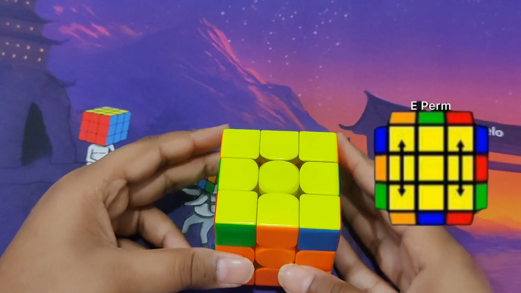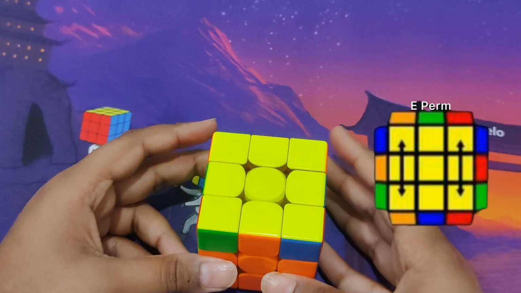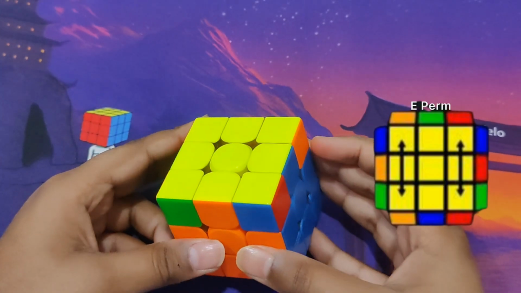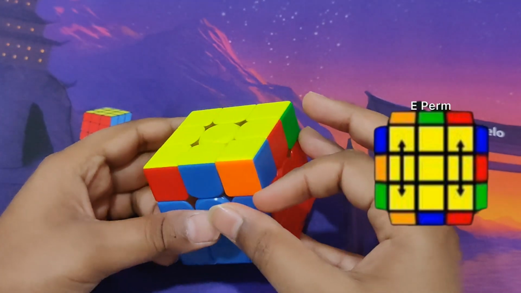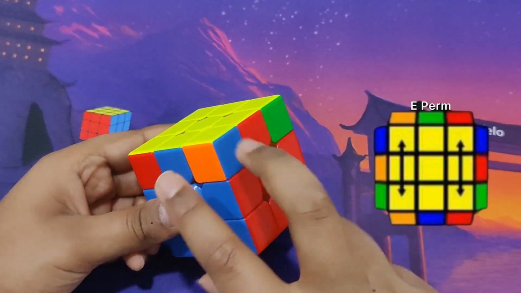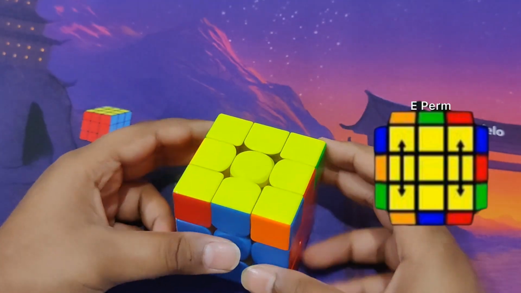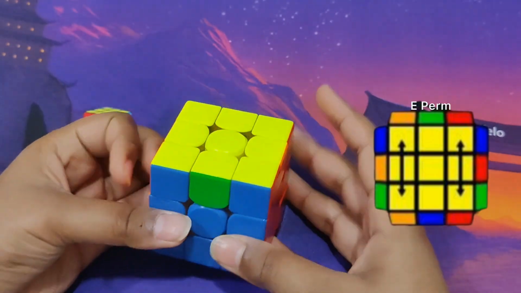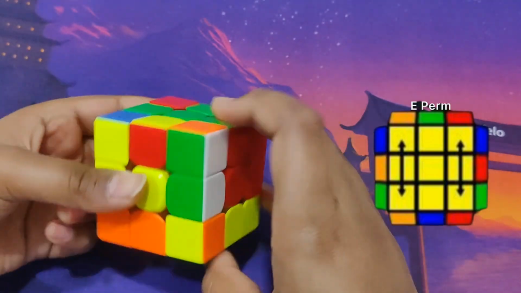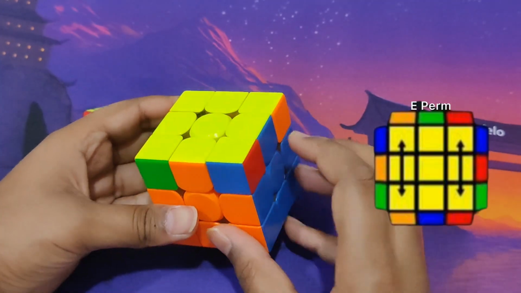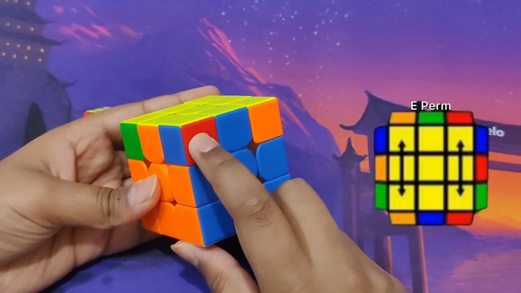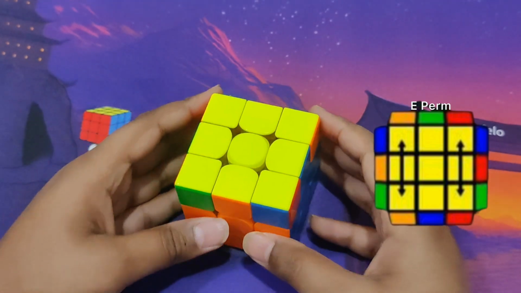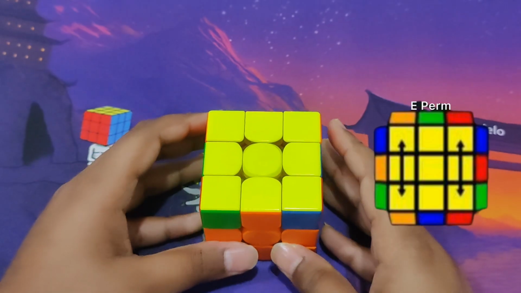For this, you need to hold it in a particular way so that you don't get a headlights pump, which I will show how it looks later on. So if you hold it in such a way that this color and this color are the same, then if you do this algorithm, you will get a headlights pump which looks like this. But if you hold it in such a way that this color and this color are opposite, or this color and this color are opposite, then you will not get a headlights pump.